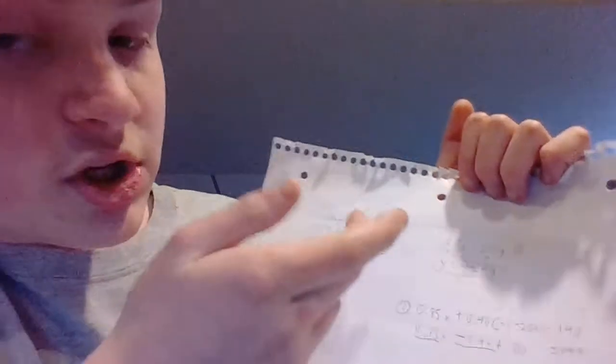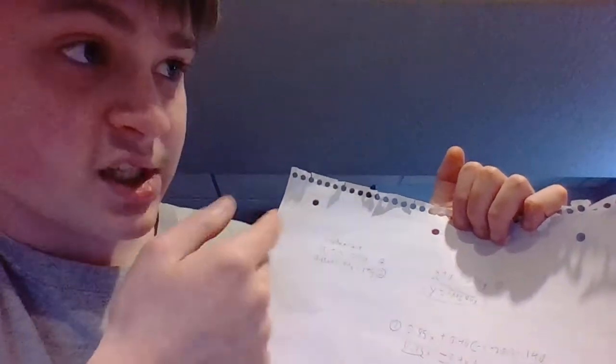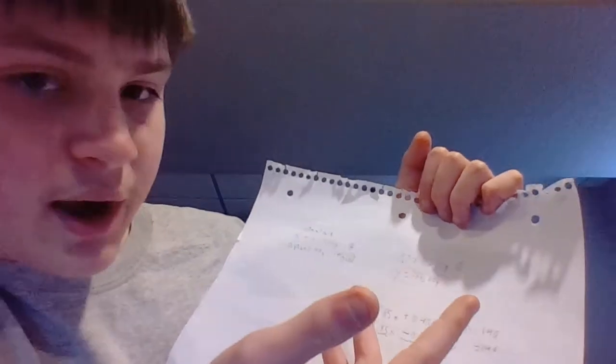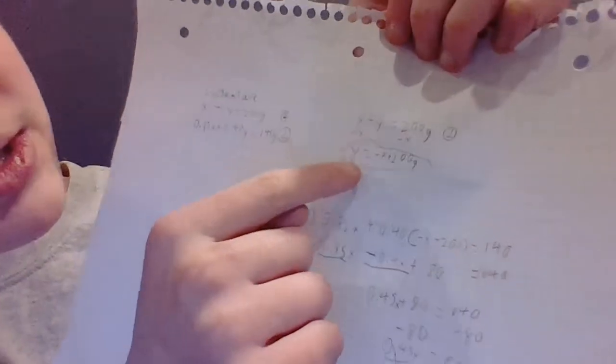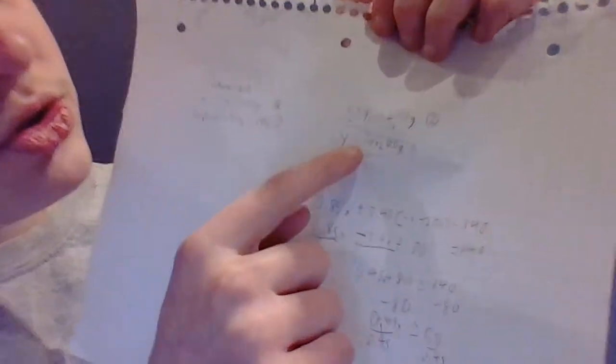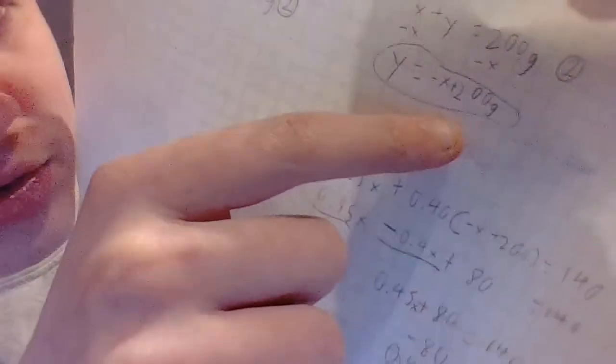I chose system 1, x plus y equals 200, because it's so much easier. So, all you have to do here is just minus x, and that gives you your first thing. So, y equals negative x plus 200.